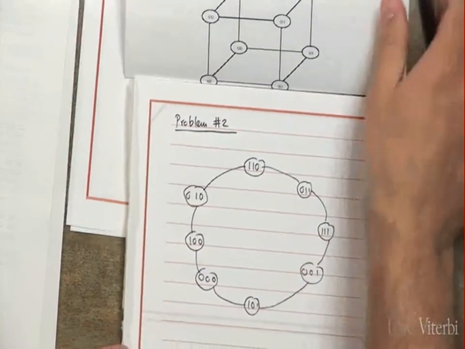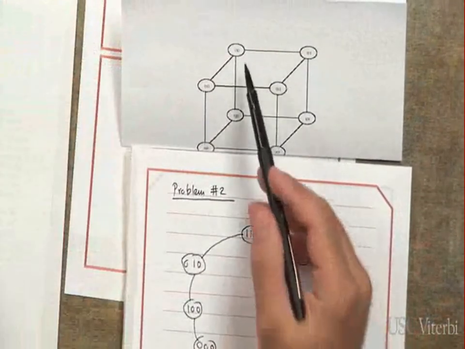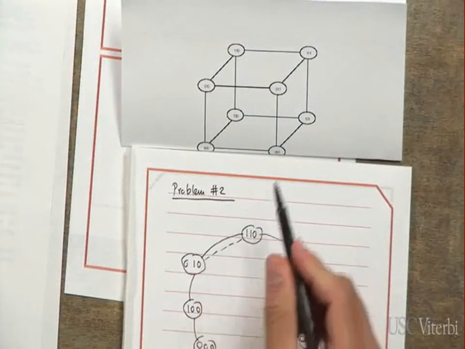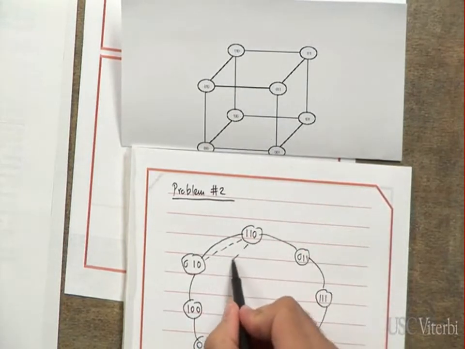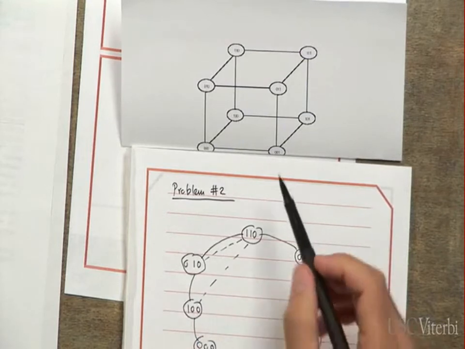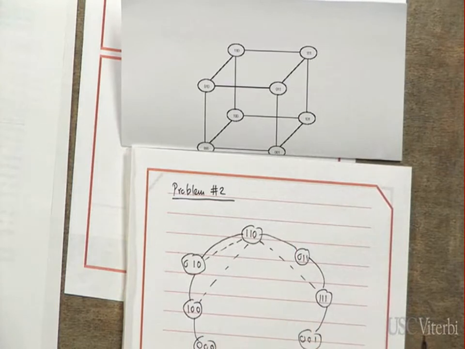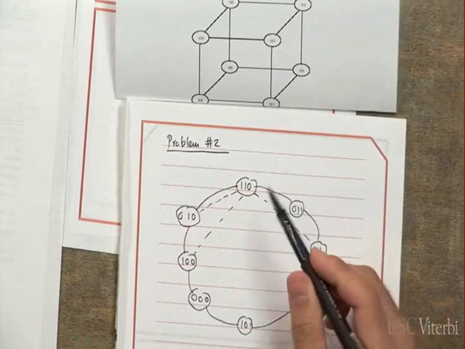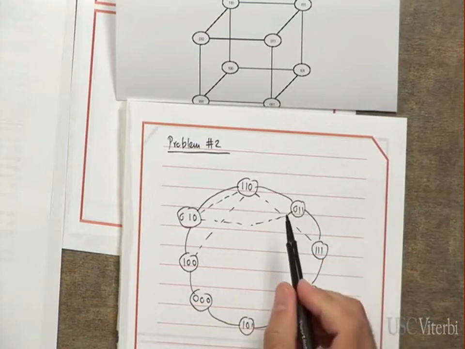However, in order to support this hypercube, as you see over here, for example, 110 is connected to 010. We have a link. I'm going to draw it like this. We have another link to 100. Okay, we have another link to 111. We should do the same for all the nodes and build the underlying network. So I'm continuing this.